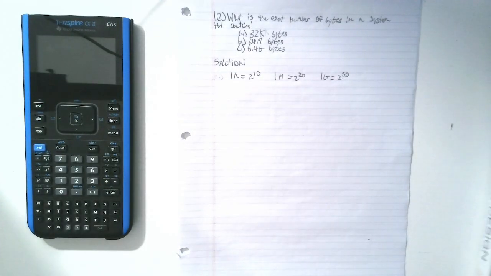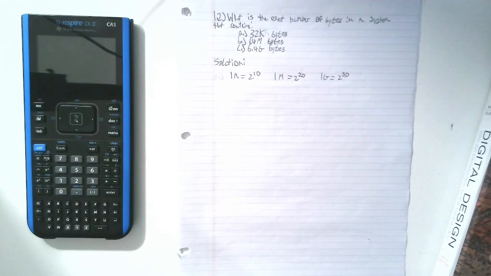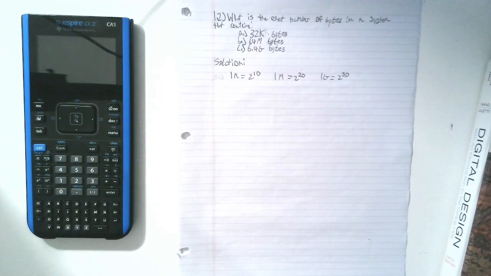Before we begin, the reason why we want to do a problem like this is that digital design is all about computers, and computers have things called hard drives or memory that can store a certain amount of data. Smaller systems might have a very small amount of data, like a couple of bits. But very large computers can have millions, billions and trillions of bits. And so we like to put bits into something called a byte. A byte is 8 bits.